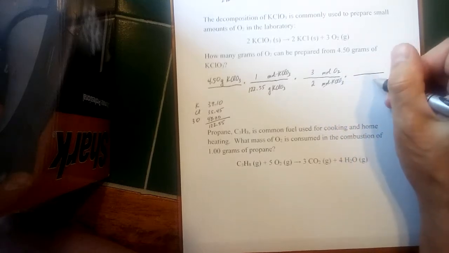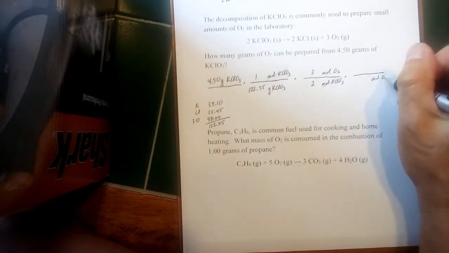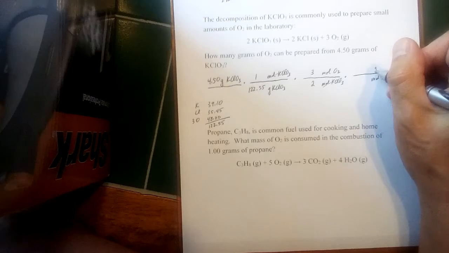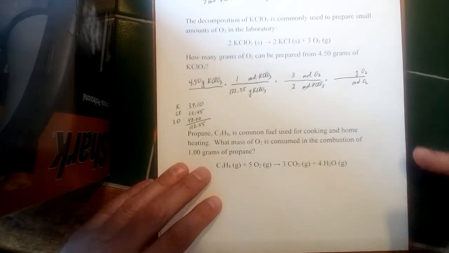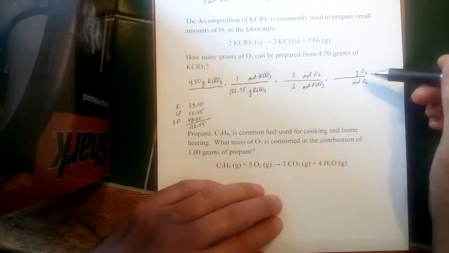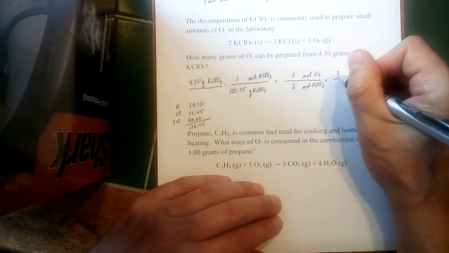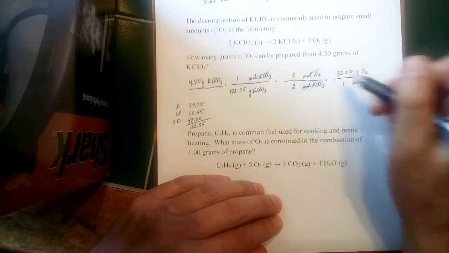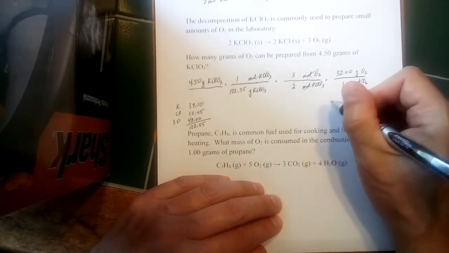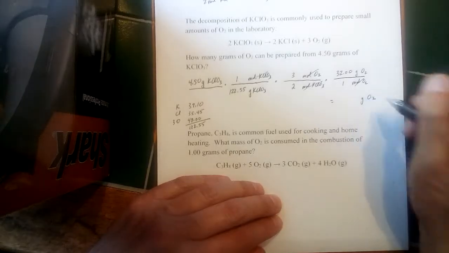Well, if I want to cancel moles of O2, I put moles of O2 on the bottom. I can relate that to grams of O2 using the molar mass of the O2 molecule. So 2 oxygens would be 32 grams in a mole. Moles of O2 cancel out. Now I've got my answer, grams of O2.